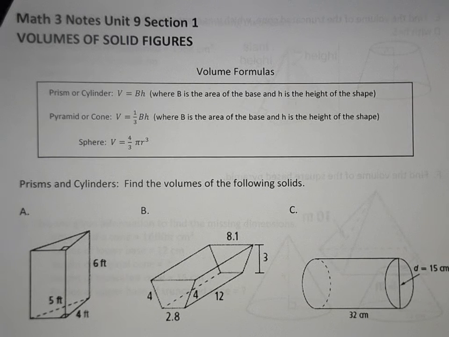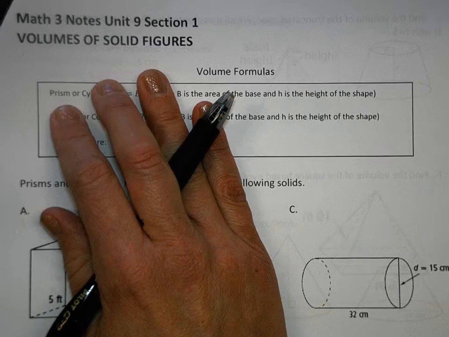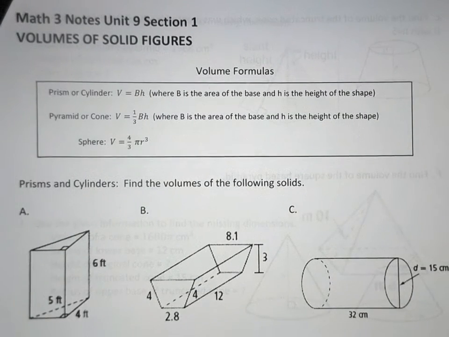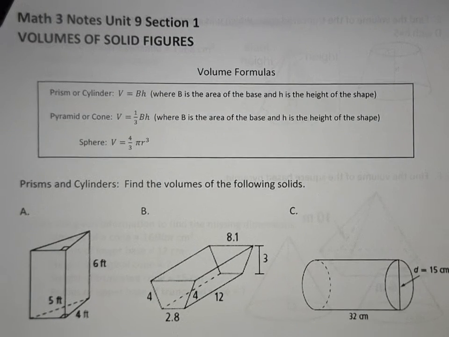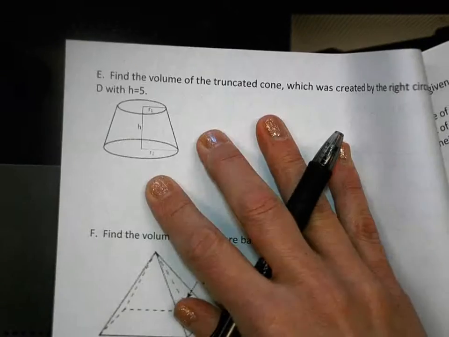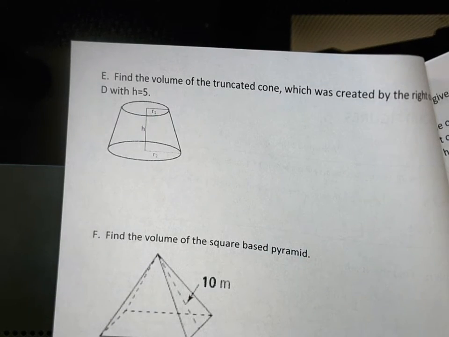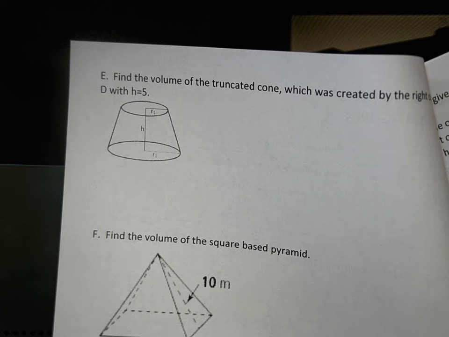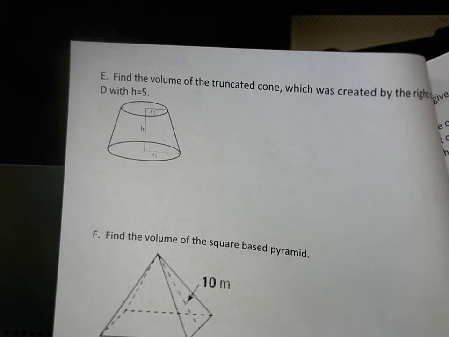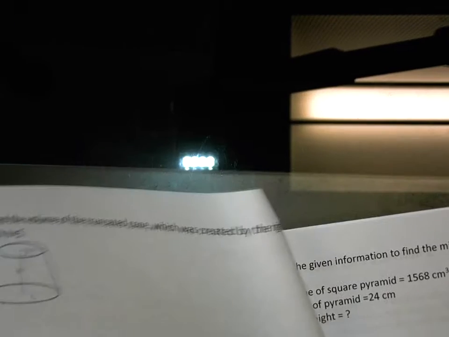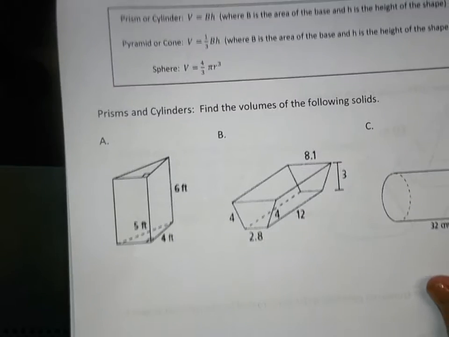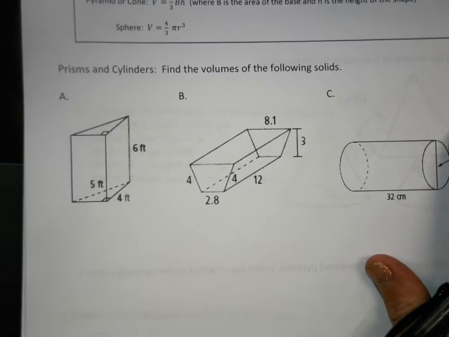Math 3, Unit 9, Section 1. So today we're talking about volumes of solid figures, and we're going to get into, if you notice on the second page, truncated figures. What happens is you're cutting off part of the figure, and you're figuring out what is left, okay? And we're going to get through that. But to start, we are just going to review how to find the volume of these figures.